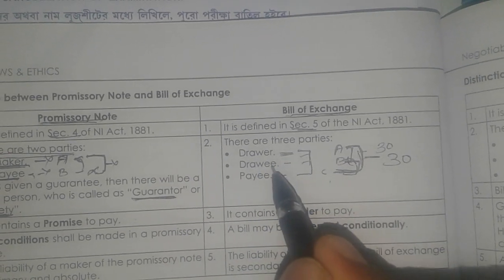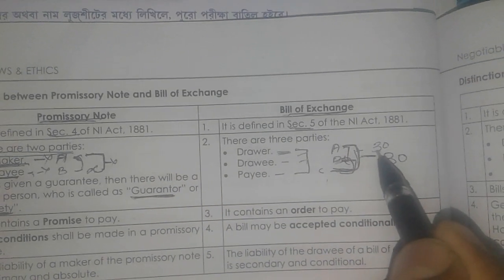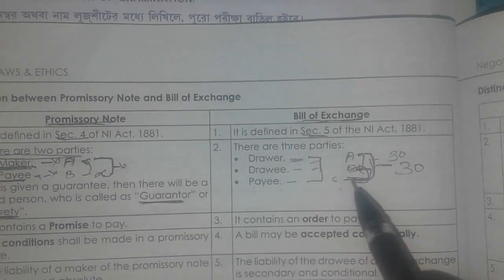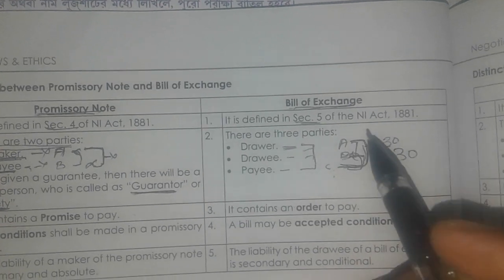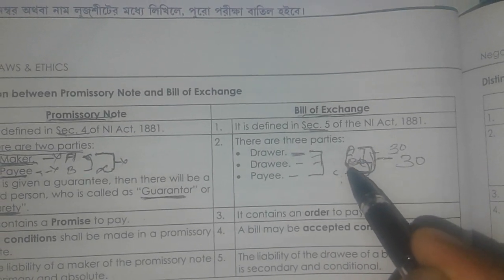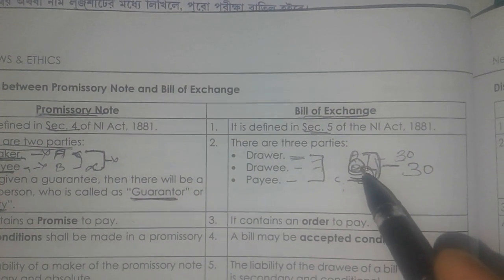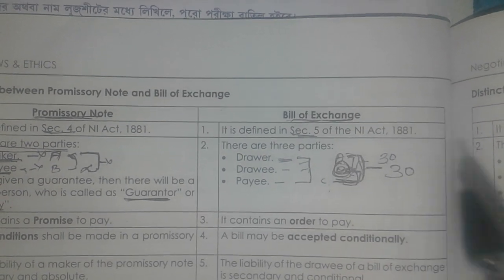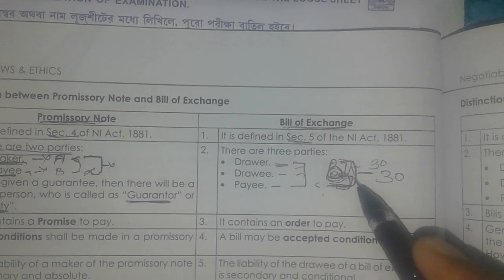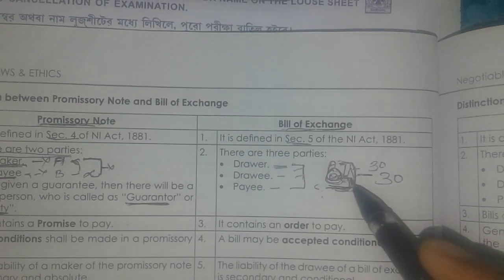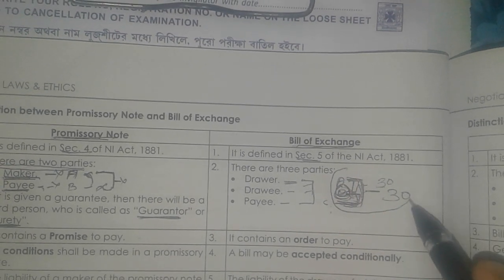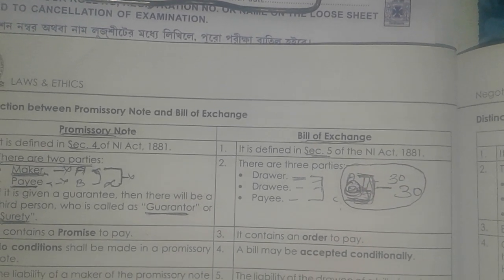A gets 30 rupees from B, and B also gets the same 30 rupees from C. Because B currently doesn't have any money, the bill which has been drawn by A on B has been endorsed to C in order to pay that sum of money directly to A. This is called the bills of exchange. This is the basic fundamental of bills of exchange.